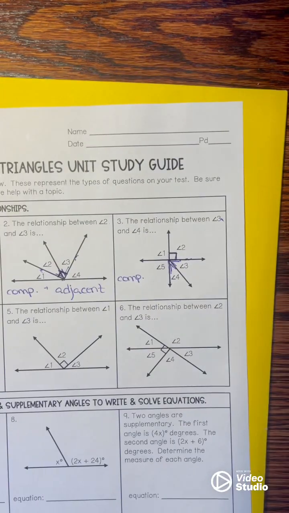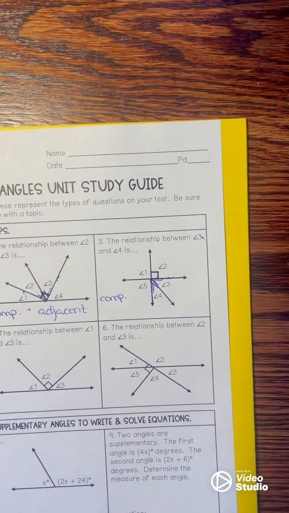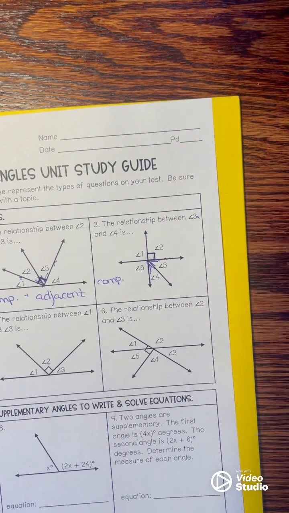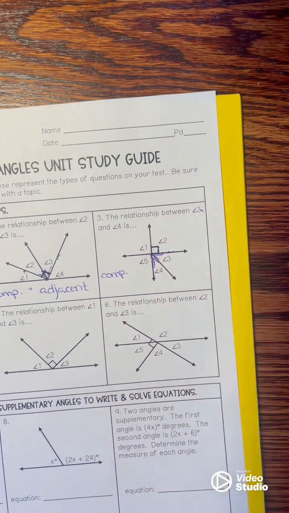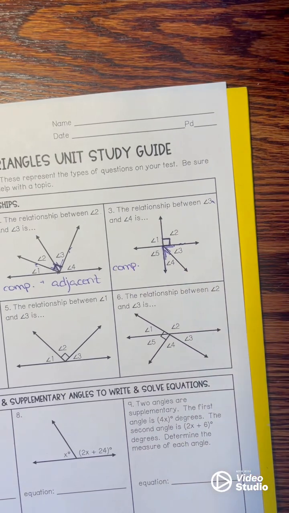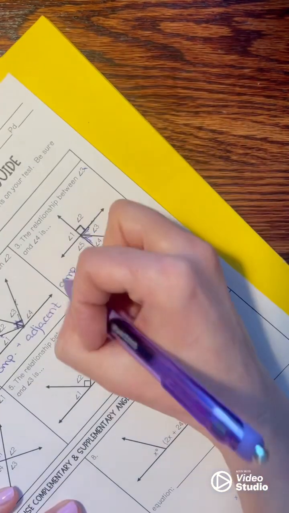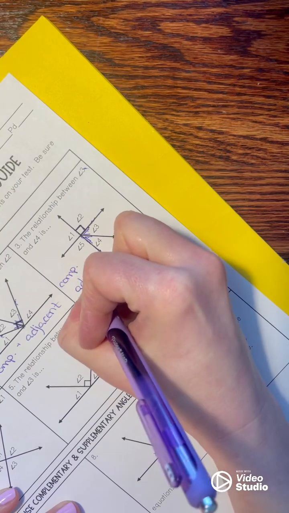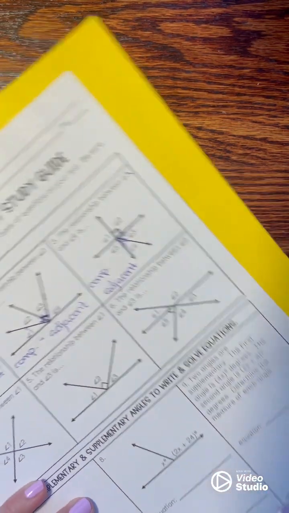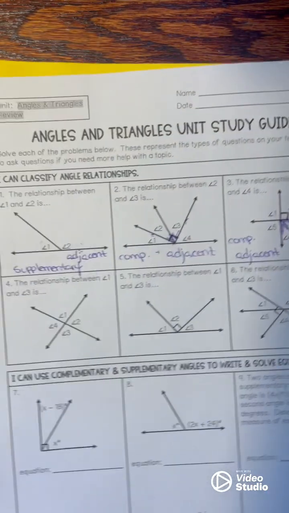I know I'm going a little fast right here, but feel free to pause or rewind if you need. So we know that it's complementary. Is it adjacent, congruent, or vertical? They are next to each other, which means they are adjacent. Amazing. Let's keep going.